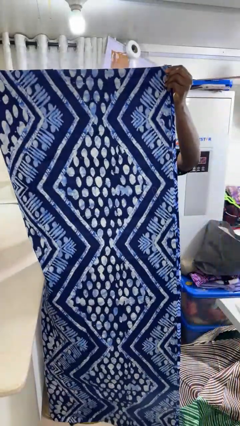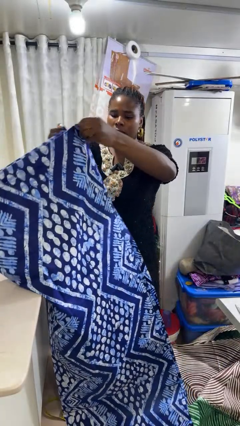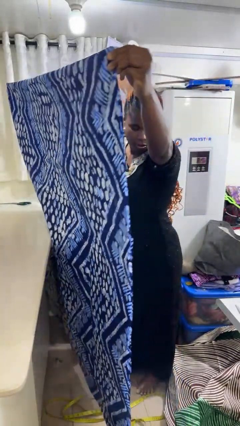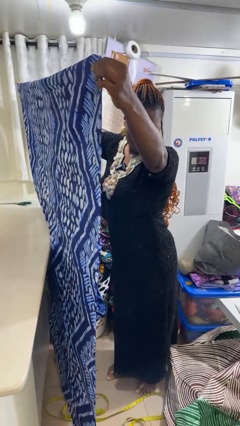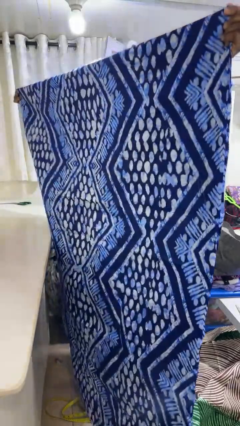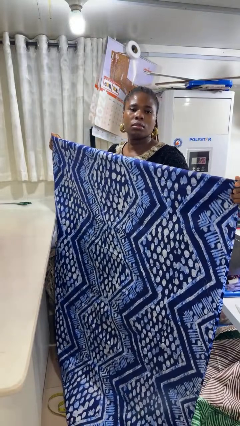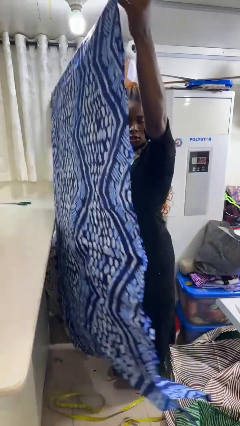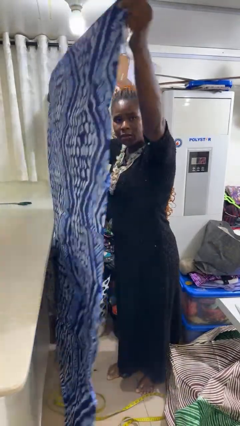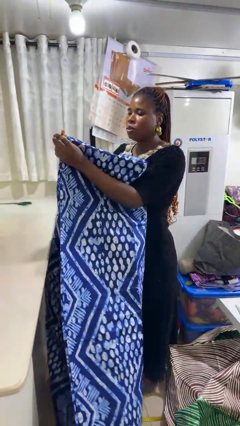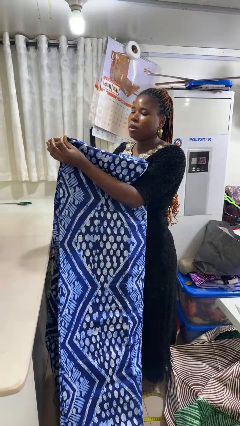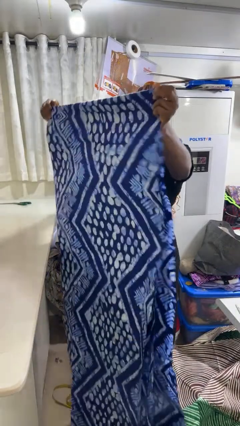And place it on your table. Twice the length. See? This is the length of the gown now. And you fold it into 2 like this. Into 4.